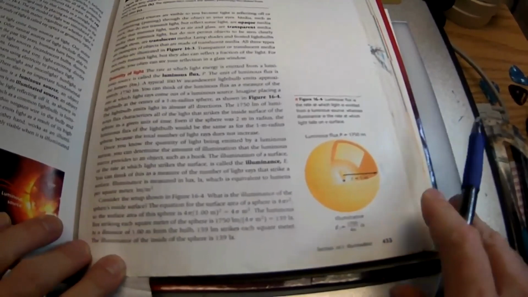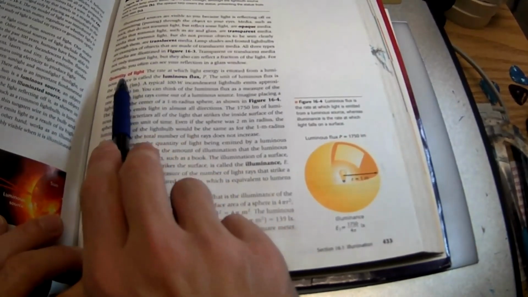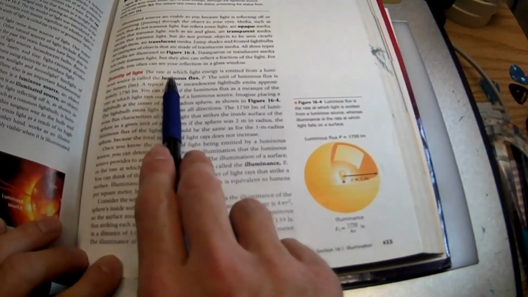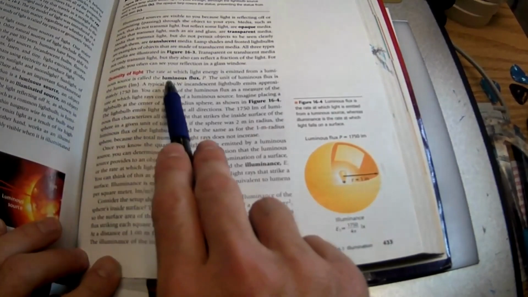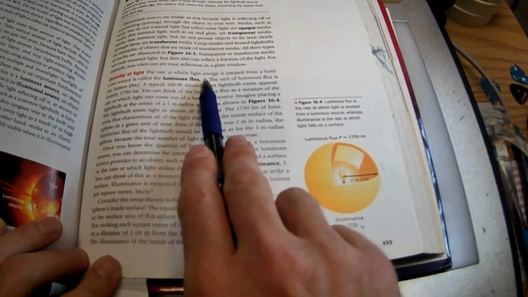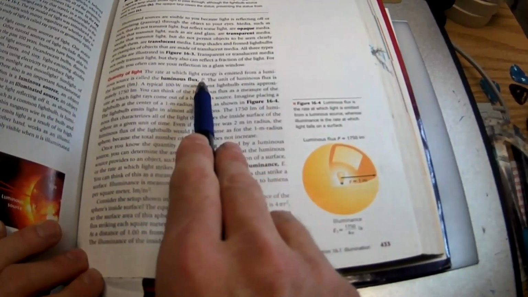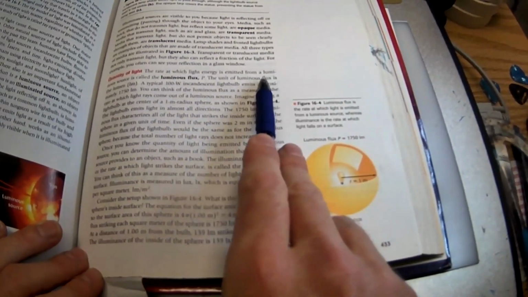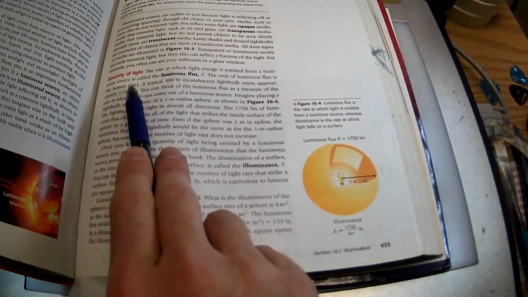Okay, so this is on page 433 of your book. I did have a class set of books, or the PDF is posted to Google Classroom if you want to access it there. So quantity of light, right? How much light? How bright is something? The rate that light energy is emitted from a luminous source is called luminous flux. The variable is going to be capital P. We're going to use an equation later that'll show up. The unit of luminous flux is the lumen. I know it's not candela. We're going to work towards candela.